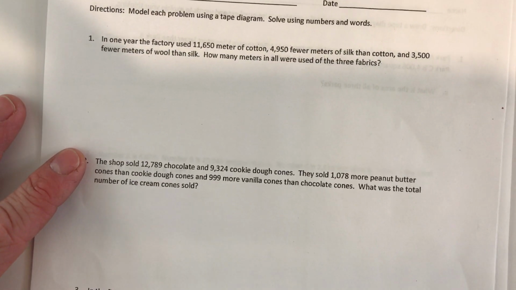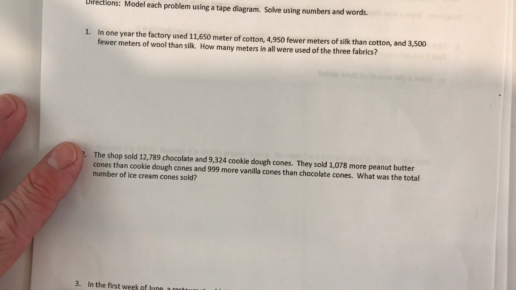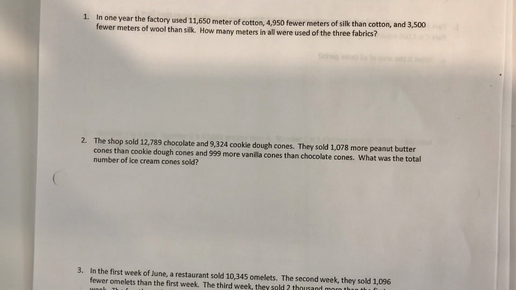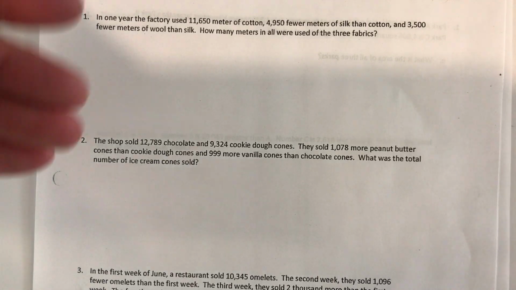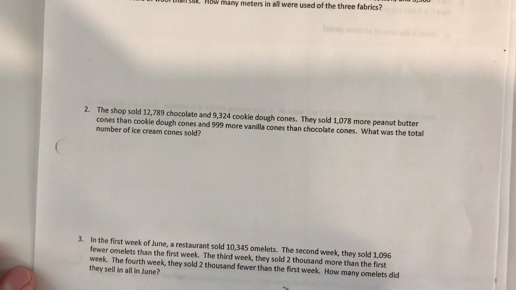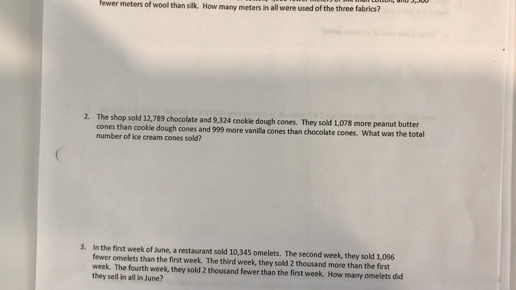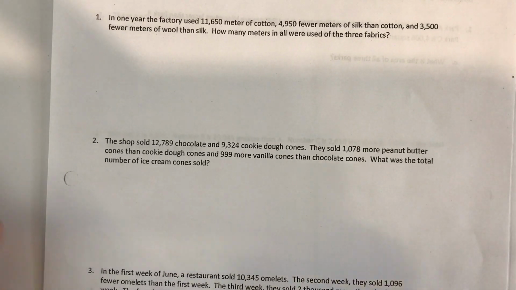So a lot more comparing tape diagrams in these ones. So you'll see the words fewer, more. If you just look at these, there's 3 questions here. One of them says how many fewer. One of them we see the words more. They sold 2,000 more, 2,000 fewer. So what are we thinking right away? We're thinking a comparing tape diagram. We're not going to our basics. These are going to open us up to 2 to 3 step word problems.